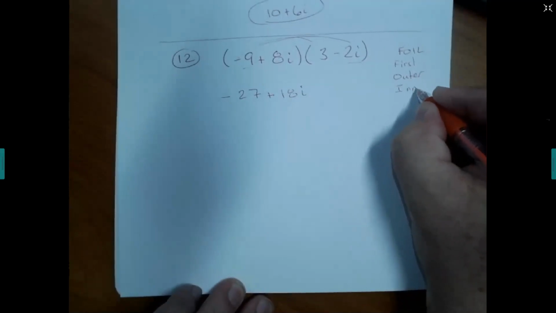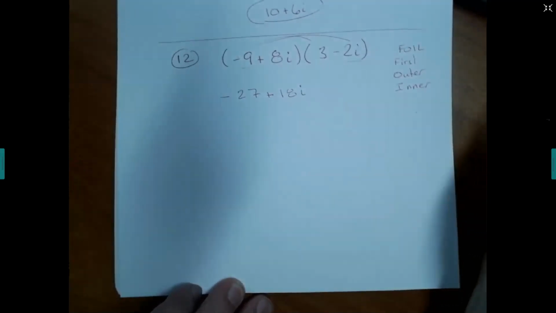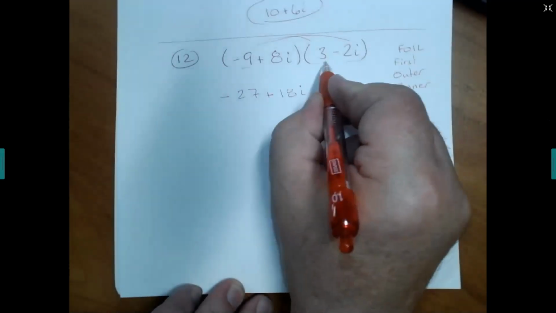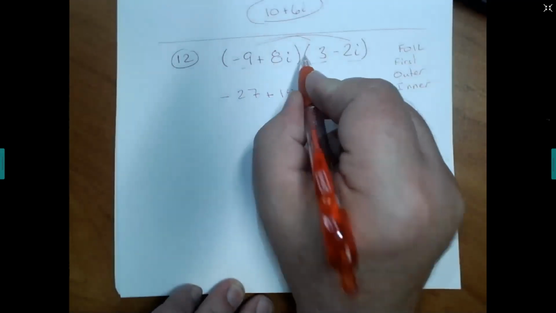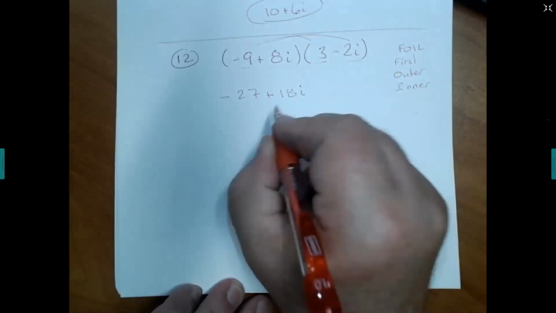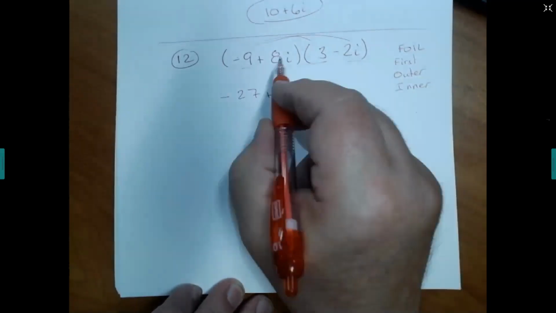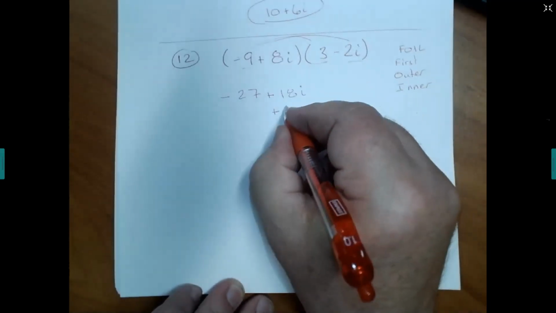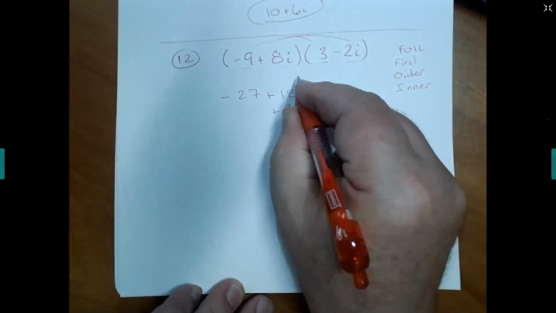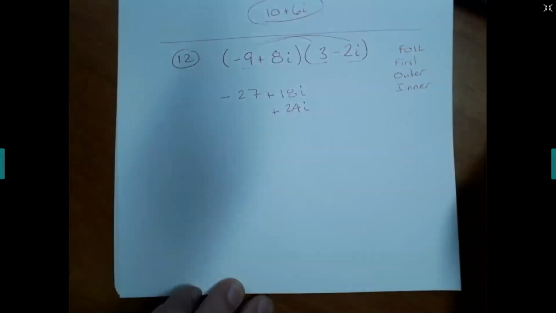I stands for inner. These are the two inner ones. Positive times positive is a positive. The next line down. 8 times 3 is 24. I.